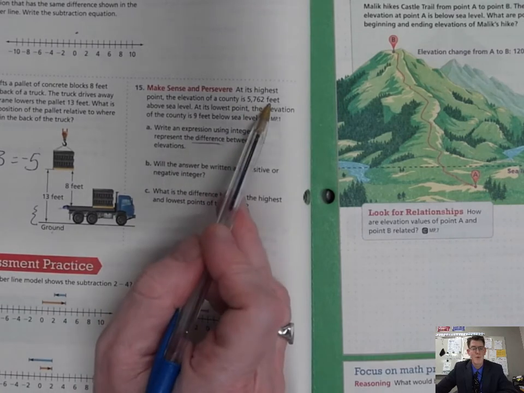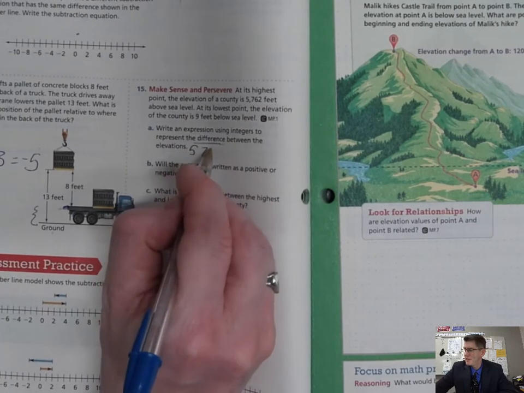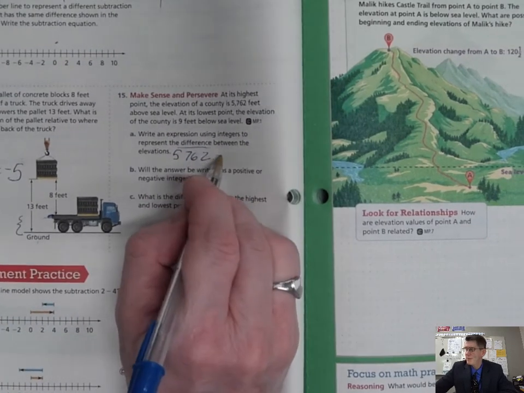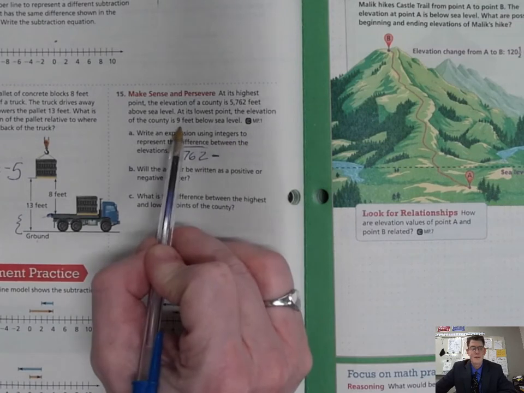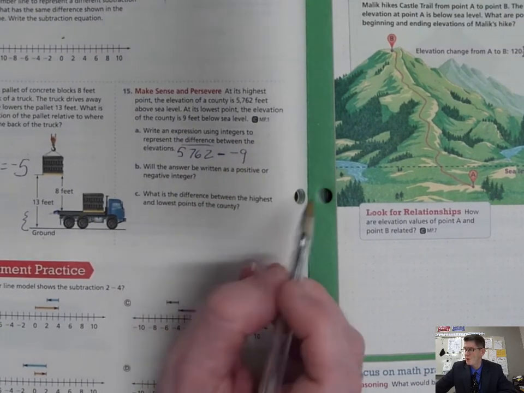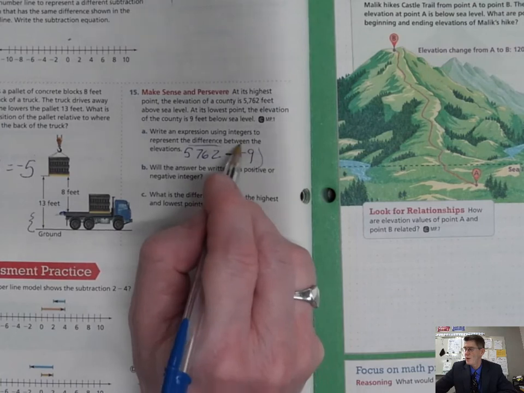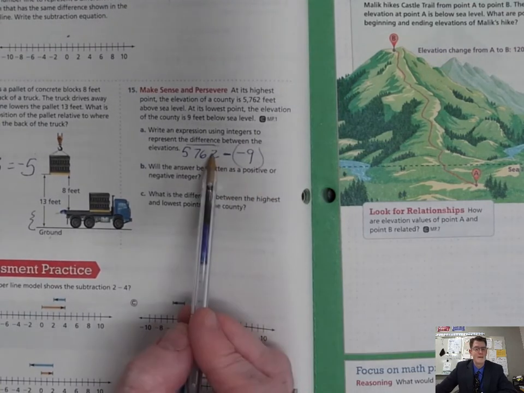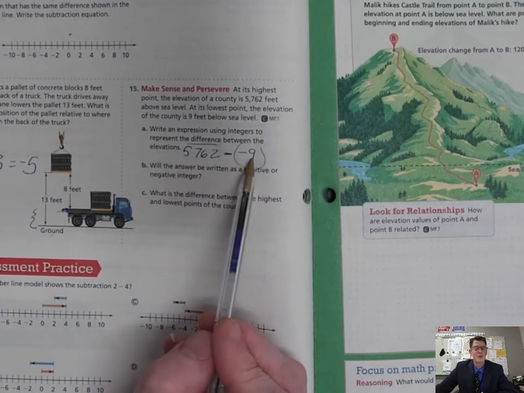Well, I've got this positive 5,762. I'm going to subtract off this other one, this 9 feet below 0. And if you want, you can use the parentheses that I said you'll see a lot. Now you have a difference. You have the space between those two items.